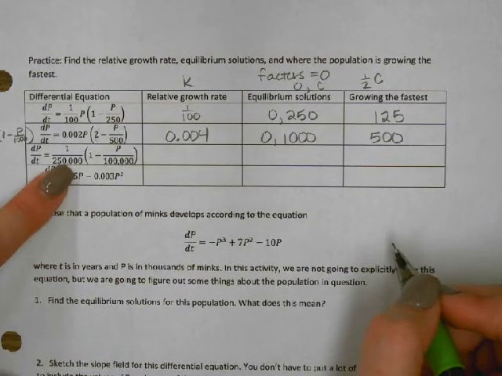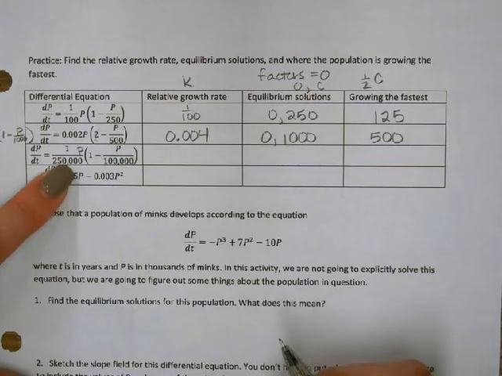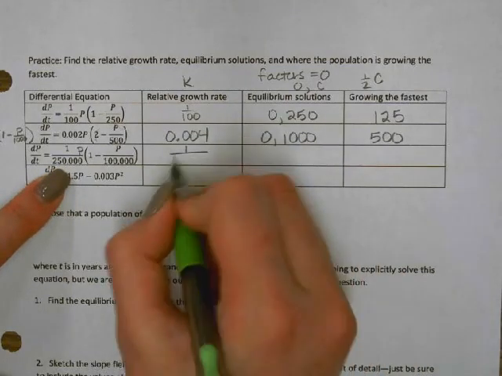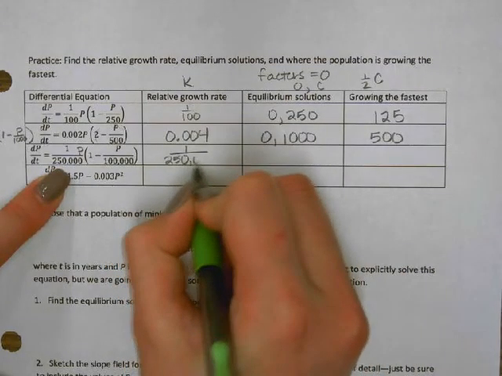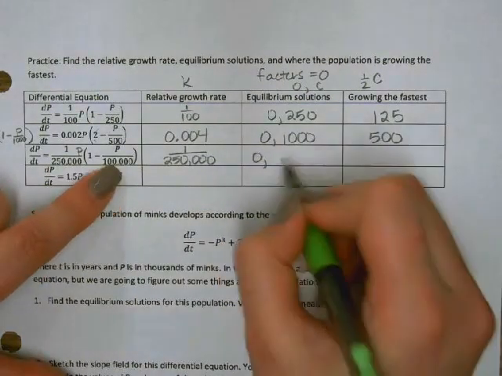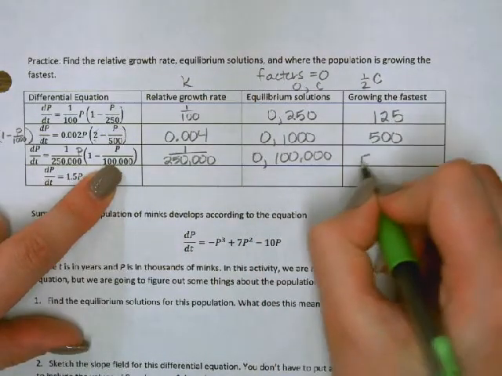For this one, there is a typo. I didn't realize that I missed the P right there. So there should be a P right there. That was my bad. So the relative growth rate is 1/250,000. The equilibrium solutions are 0 and 100,000. And it's growing the fastest at 50,000.